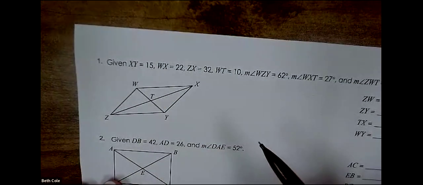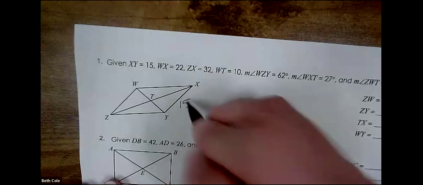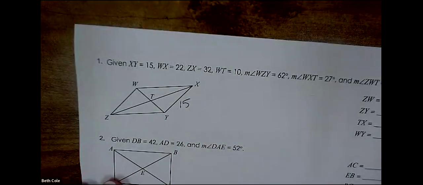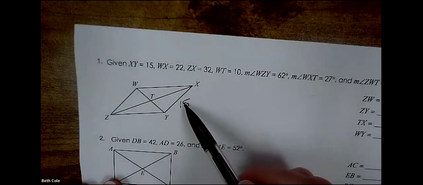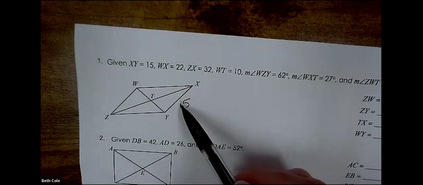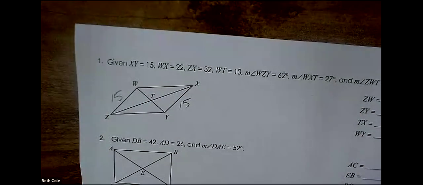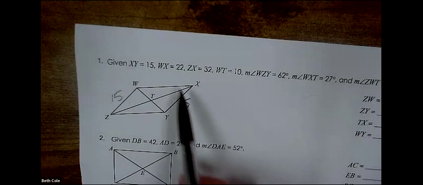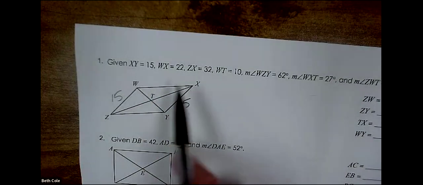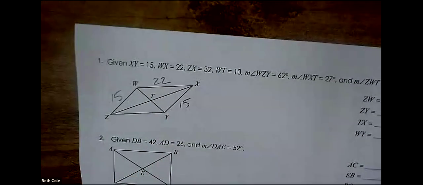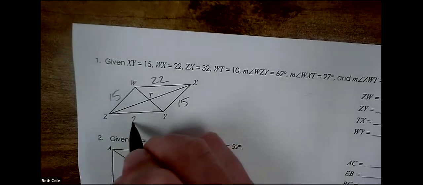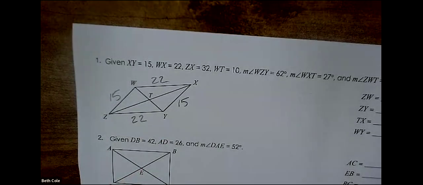So it says XY is 15. I'm going to put 15 right there. Where can I also put another 15 then? If this side is 15, WZ is the other side. I'll take that, the other side, right? WX, this one is 22. So then also 22 is ZY. Good, perfect. We're using the good vocabulary, right?